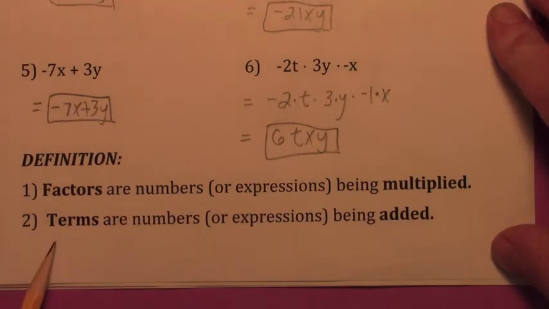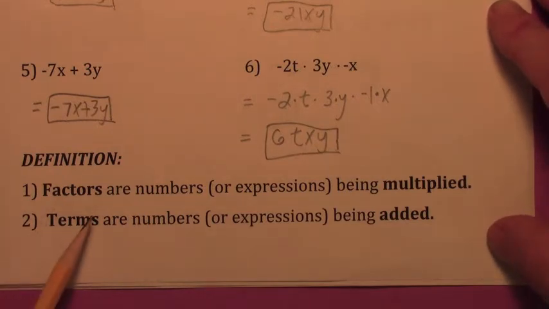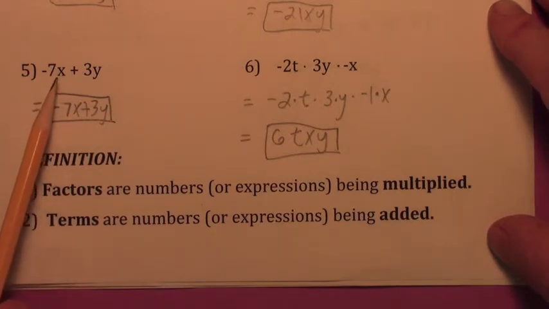Don't get that confused with terms. Terms are numbers or expressions that are being added. Got it? Factors are being multiplied, terms are being added. And what we were saying was you can only add like terms. You can't add these, they're not like terms.